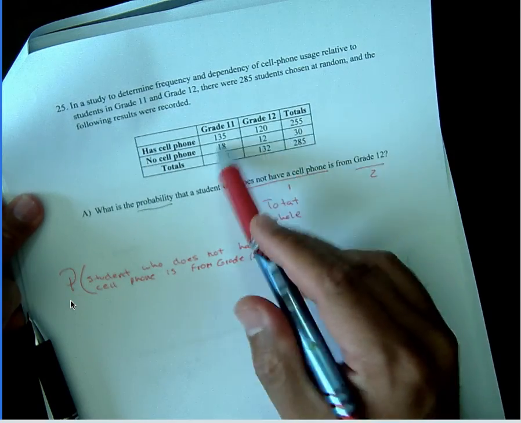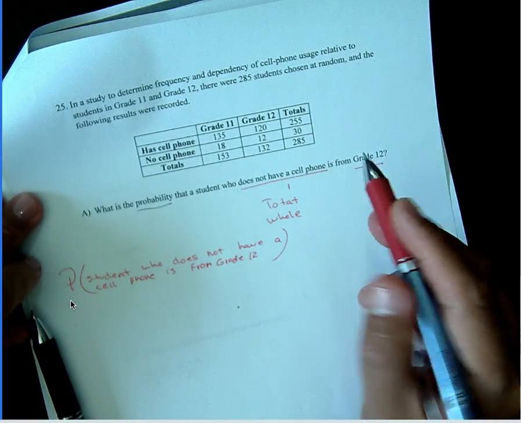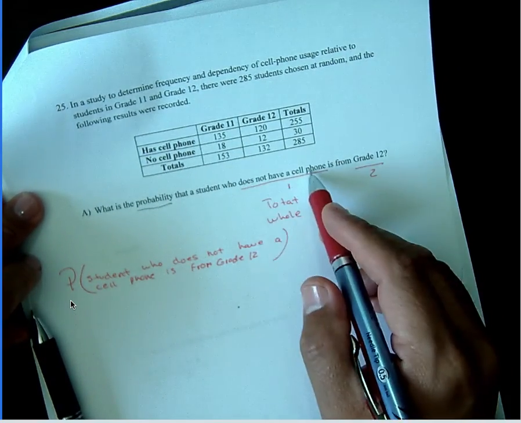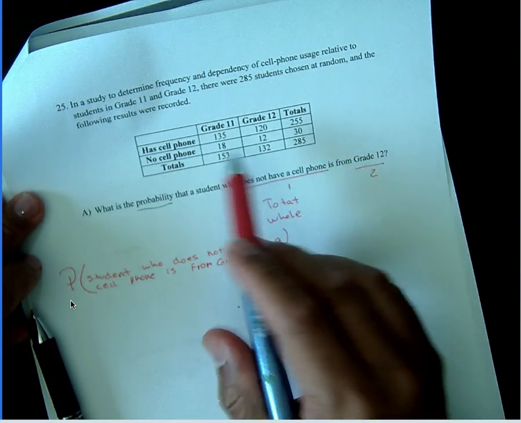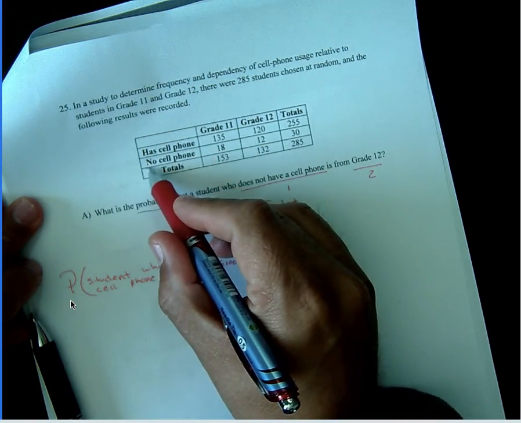So this is the tricky part about this one. Which number are you going to use? The first thing they tell you, that would be the whole. So it does not have a cell phone. So what are they talking about? They have not have a cell phone.